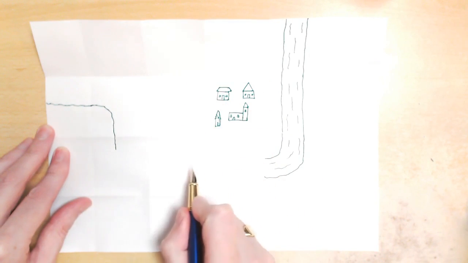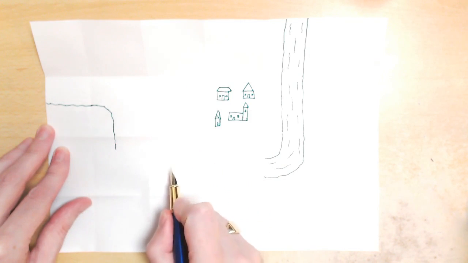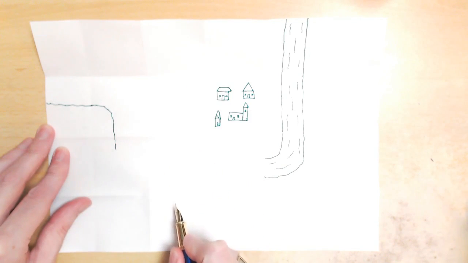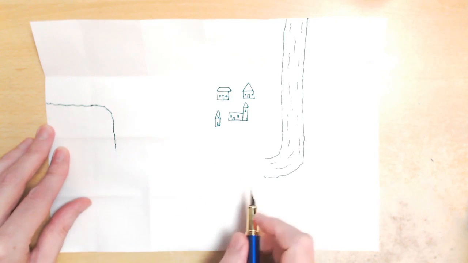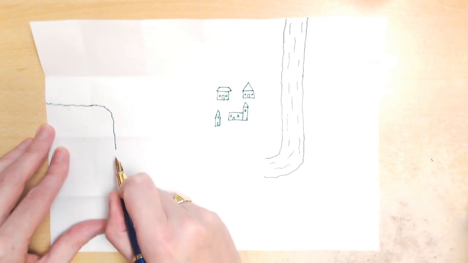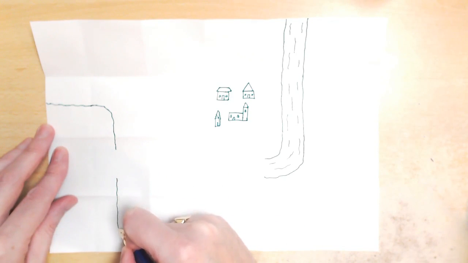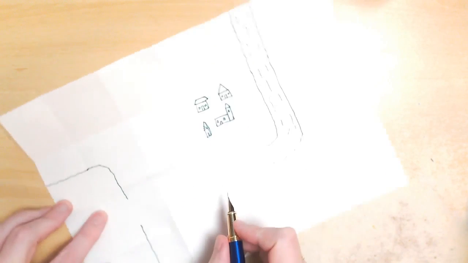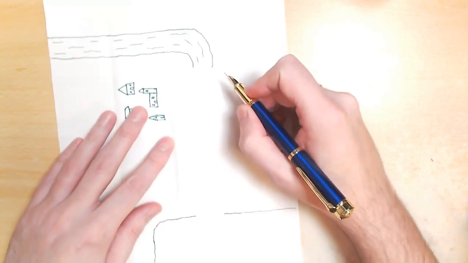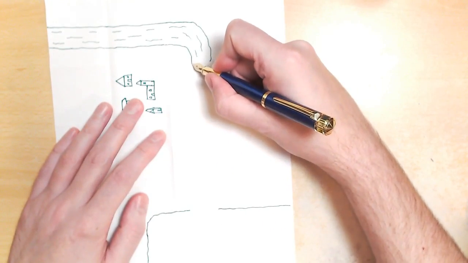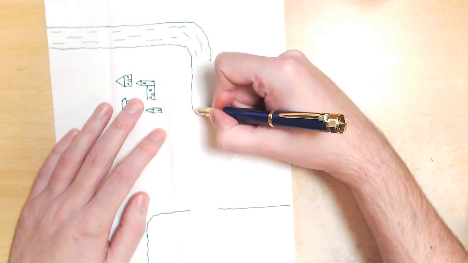And then I'm just going to say that the river, shall we go down there? Or shall we go straight over? Let's just go straight over. Let's keep it simple. So leave a space for that. And then just continue the wobbly line patrol.